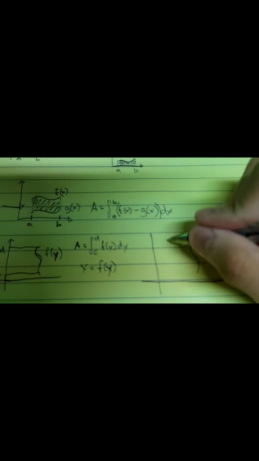So what if we have two curves on y value? So what if we have here f of y, and here we have g of y, and we're gonna find the area between this curve from C to D here. So simply the formula for area is also the same as the x values, but we are going to use the y values.